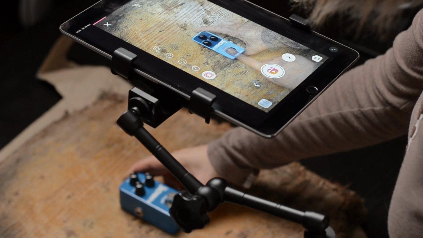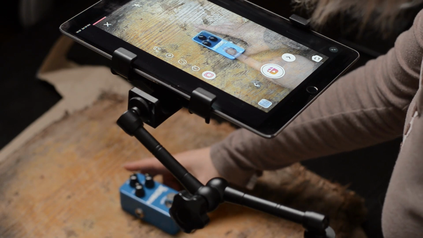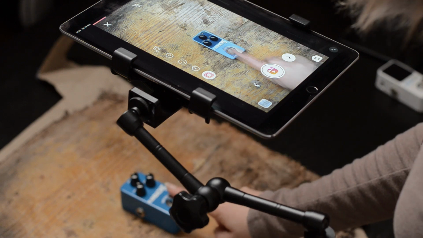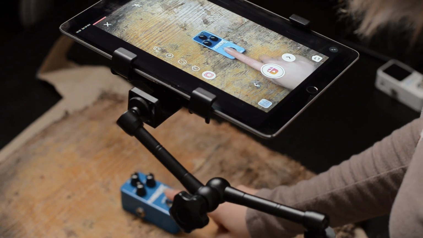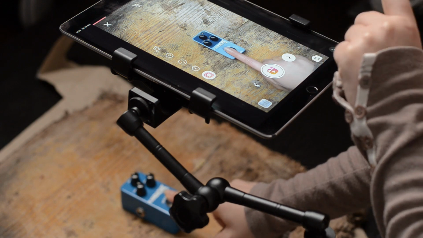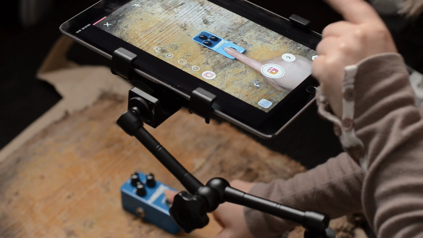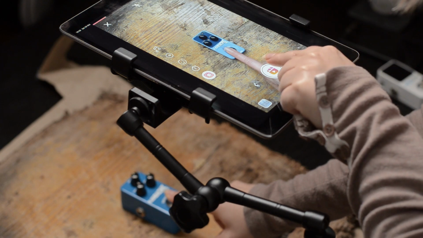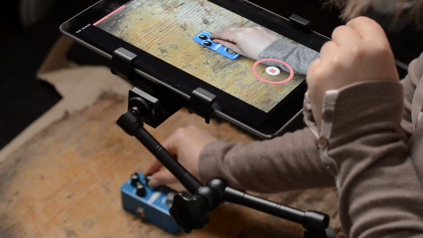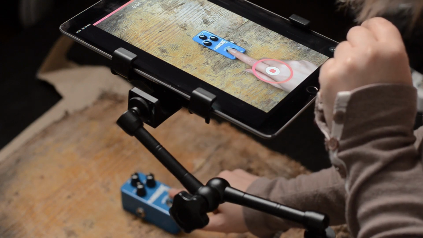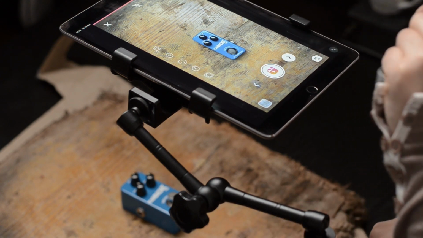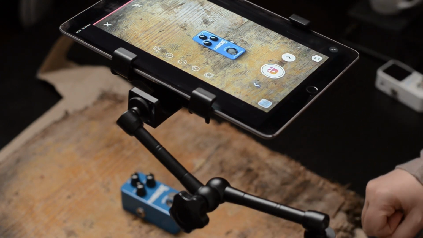And here I can just line up exactly with that pedal. I can even put my finger in. Okay, I'm going to press the finger, and then I'm going to record my next bit. So I'm good to do that. I'm going to press the record button. And then that's the second piece recorded.